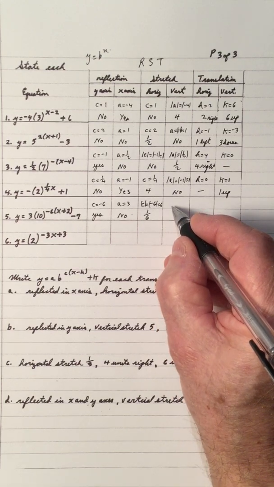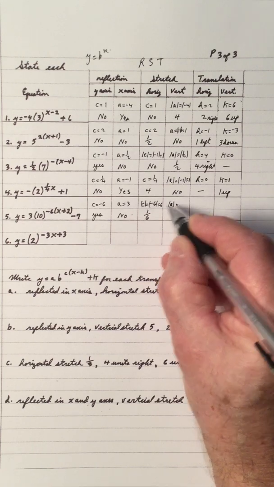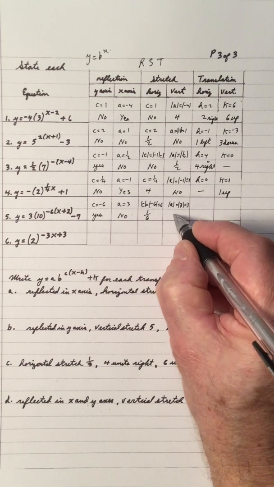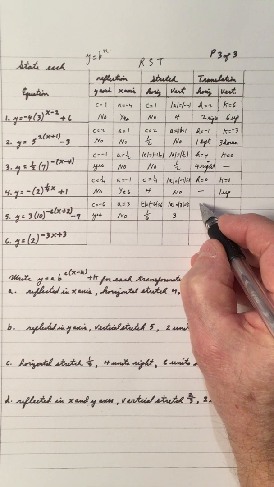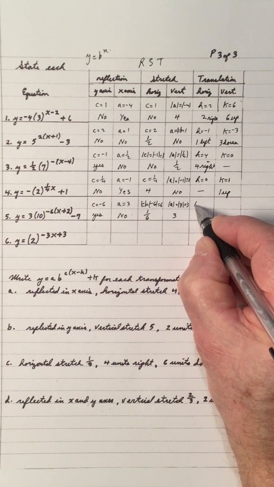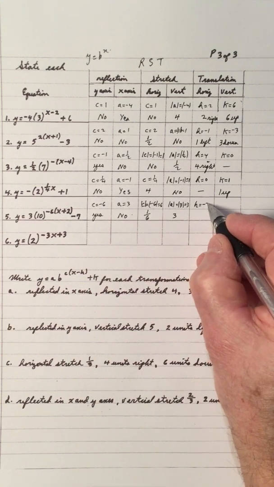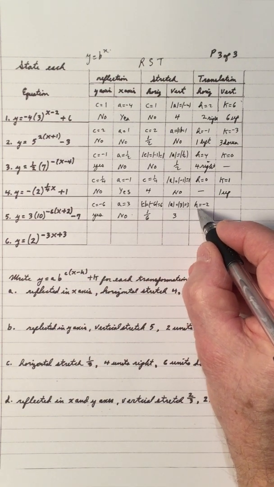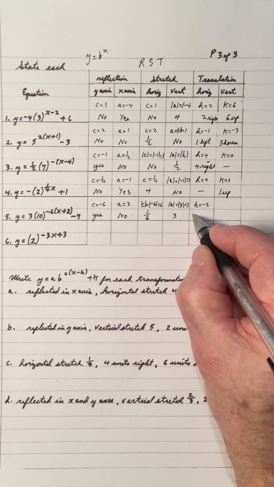And the vertical stretch is, a is 3. So the absolute value of 3 is 3, so the vertical stretch is 3. And the horizontal translation, h, is the opposite of this one, is -2. If you think about it, horizontal is left and right, negative is to the left.